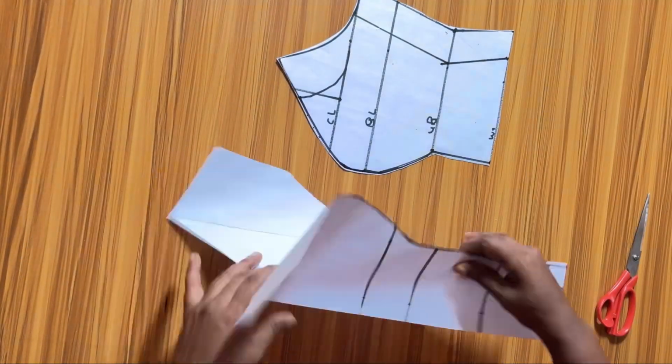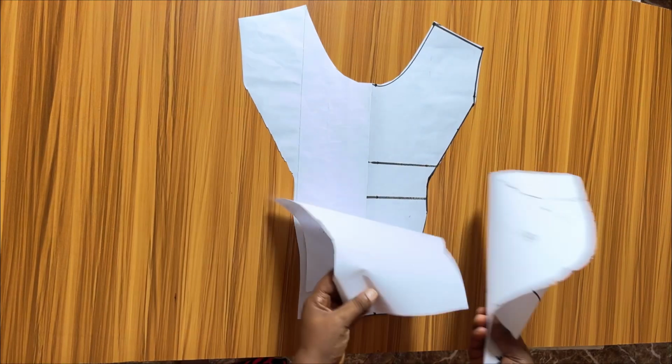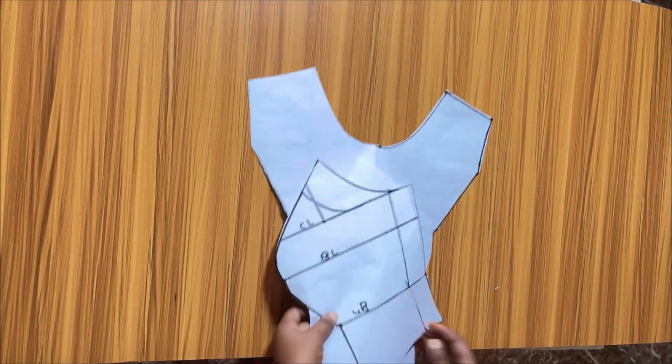And now after cutting it, this is what I have. So I'm just going to set this aside and cut the back pattern.